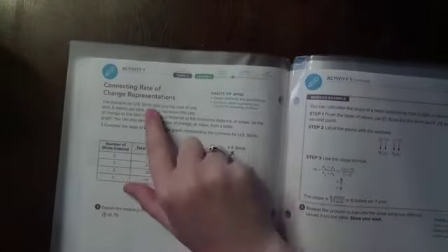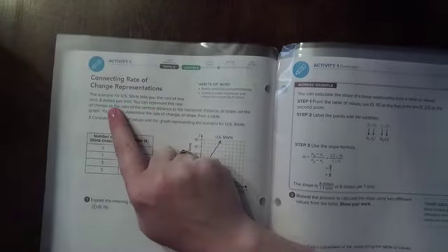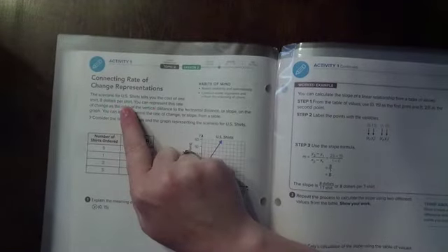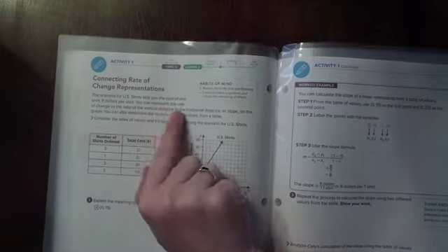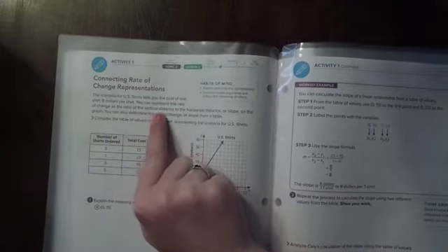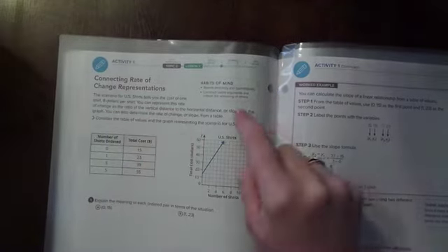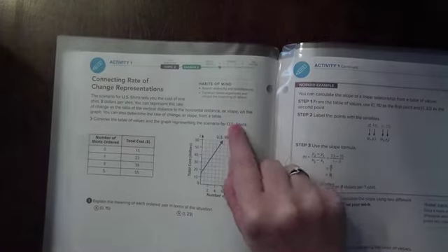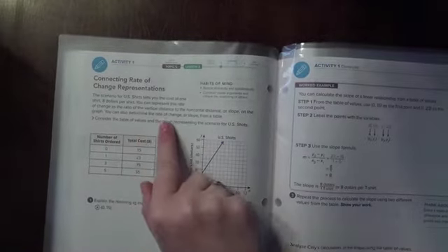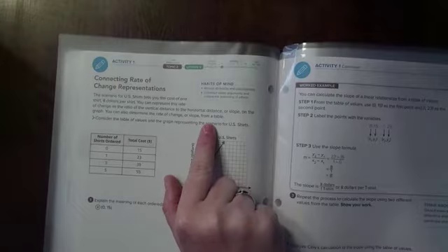We've still been talking about U.S. shirts. And remember, the cost of U.S. shirts was $8 per shirt. You can represent this rate of change as a ratio of the vertical distance to the horizontal distance. We also know that that's slope on the graph. You can also determine the rate of change or slope from a table. So we are going to look at this a little bit more.